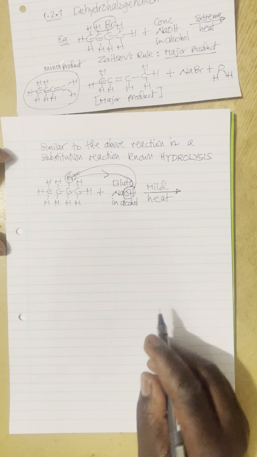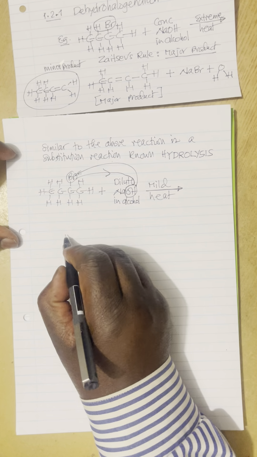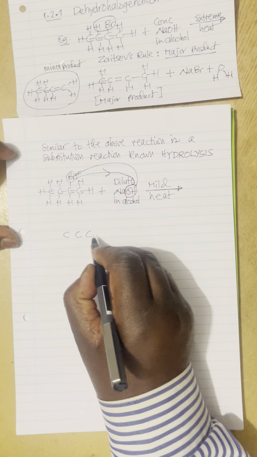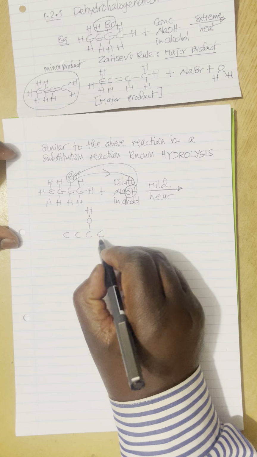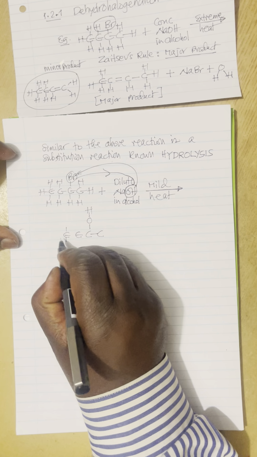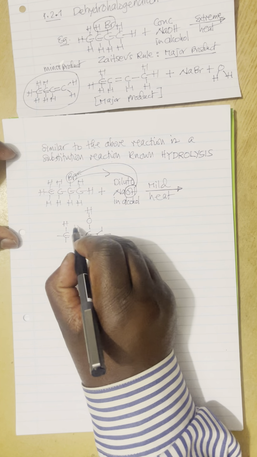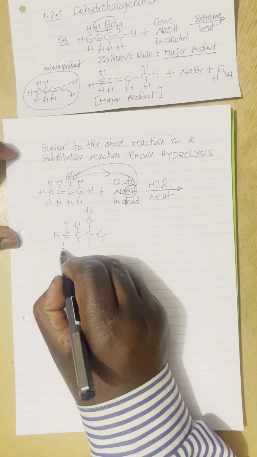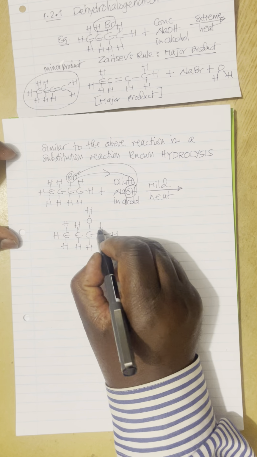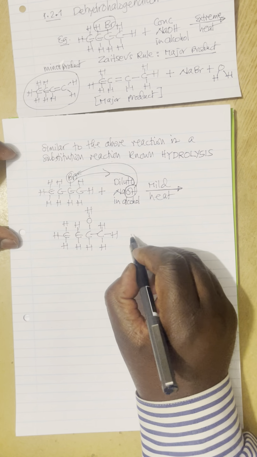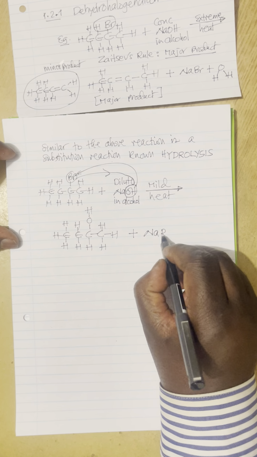And what do we produce? We produce, obviously, two products. We have the alcohol there, which is butan-2-ol in terms of IUPAC name. The OH has gone into that place, and the Br has come there, and so I'm going to have another product, sodium bromide.